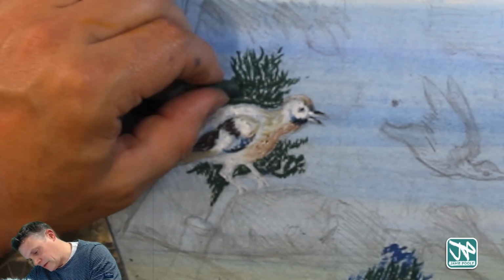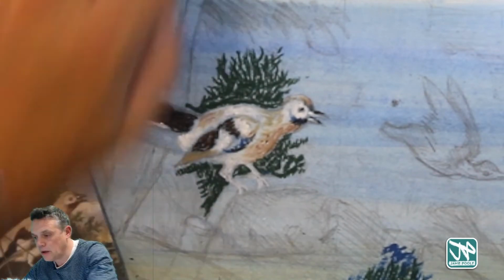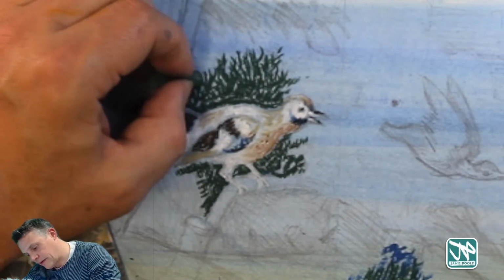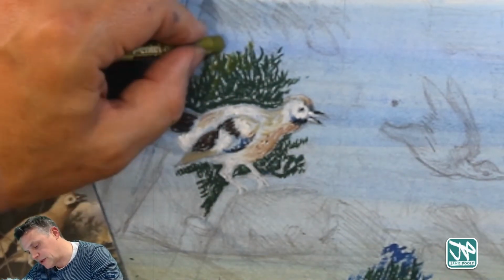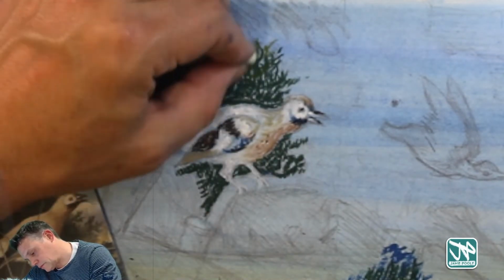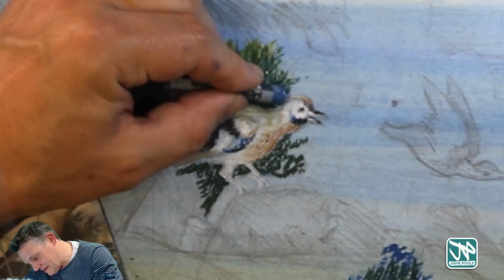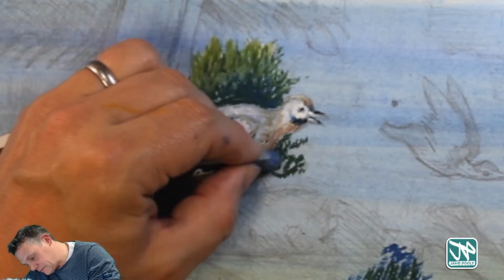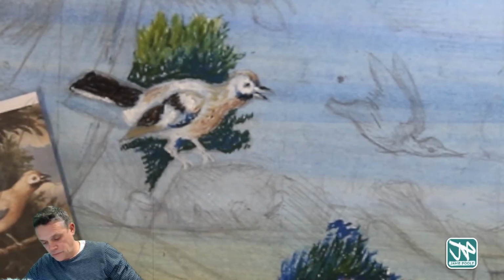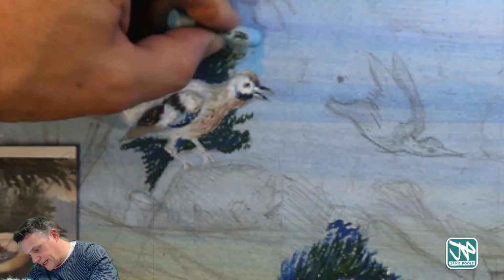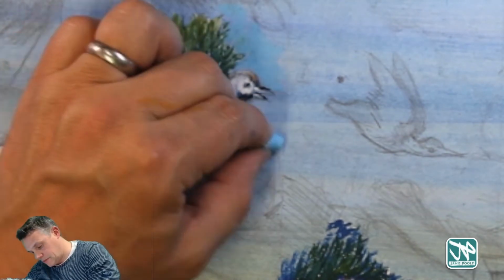Now just here it may look like I'm using a black, but it's actually a dark green at this stage. I do occasionally wander into using a little bit of black, but I always try pretty much to use some of the other colours to make a darker colour generally, or a darker tone within the image.